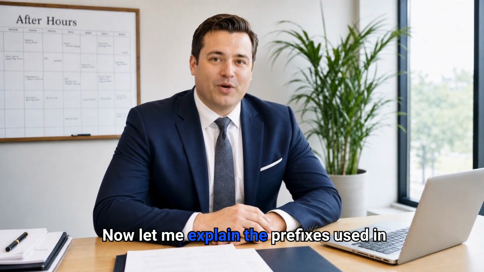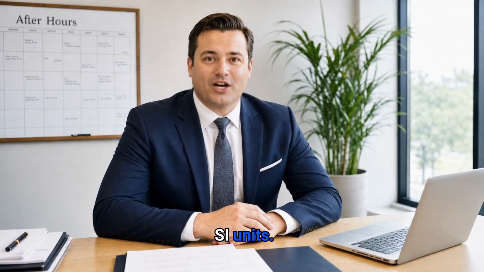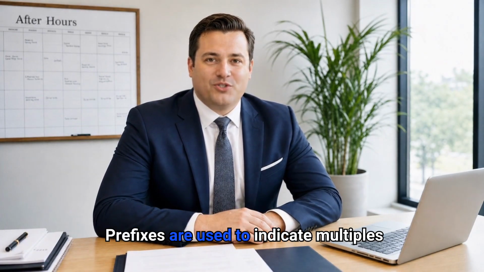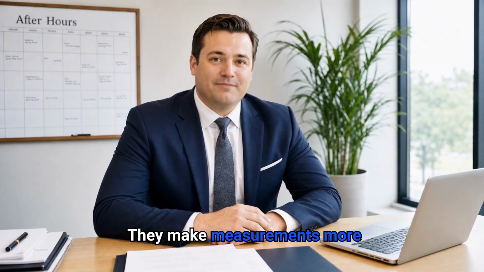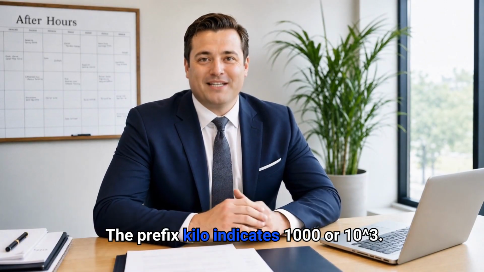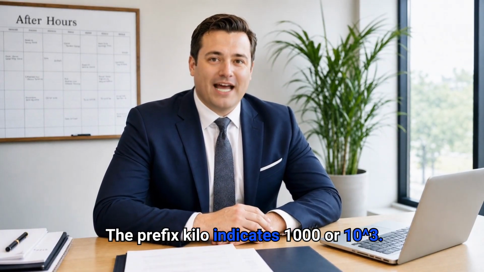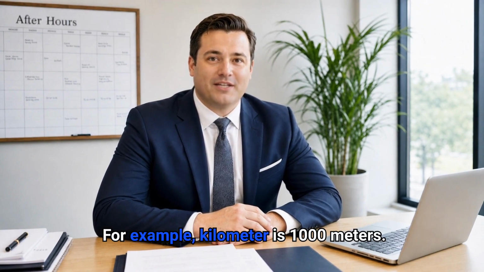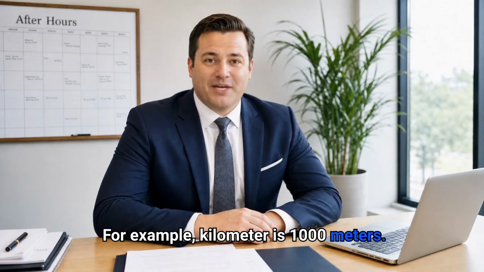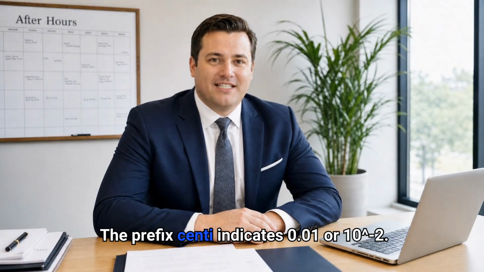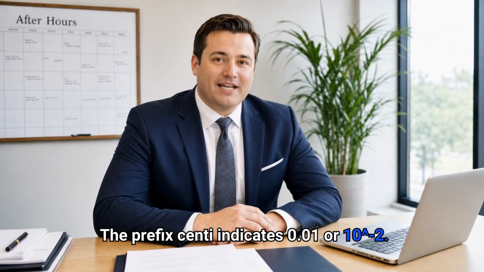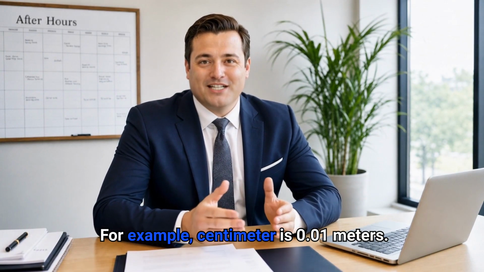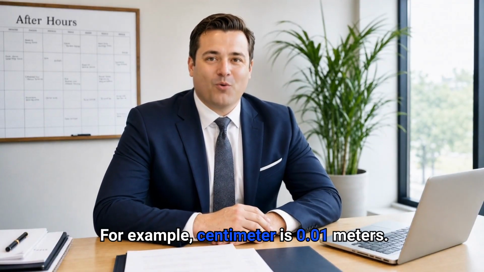Now, let me explain the prefixes used in SI units. Prefixes are used to indicate multiples or fractions of units. They make measurements more convenient. The prefix kilo indicates 1,000 or 10^3. For example, kilometer is 1,000 meters. The prefix centi indicates 0.01 or 10^-2. For example, centimeter is 0.01 meters.